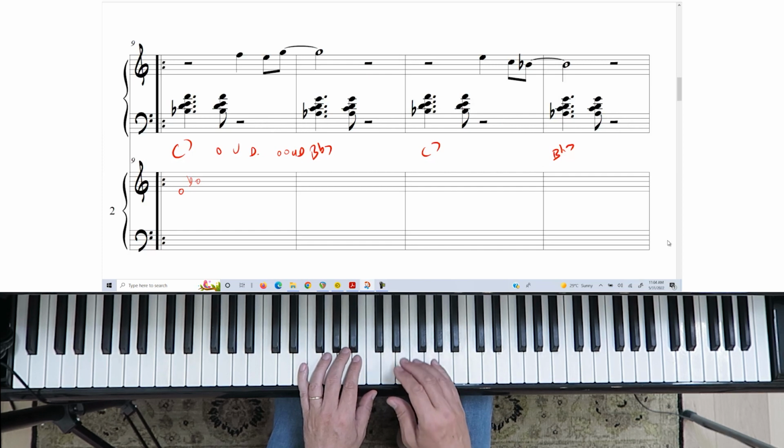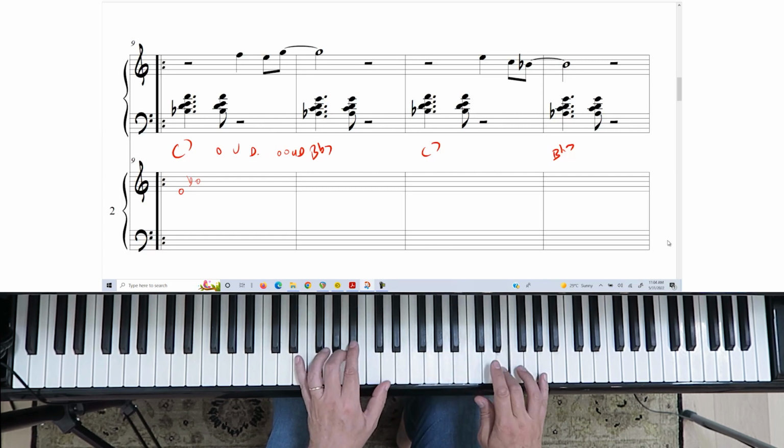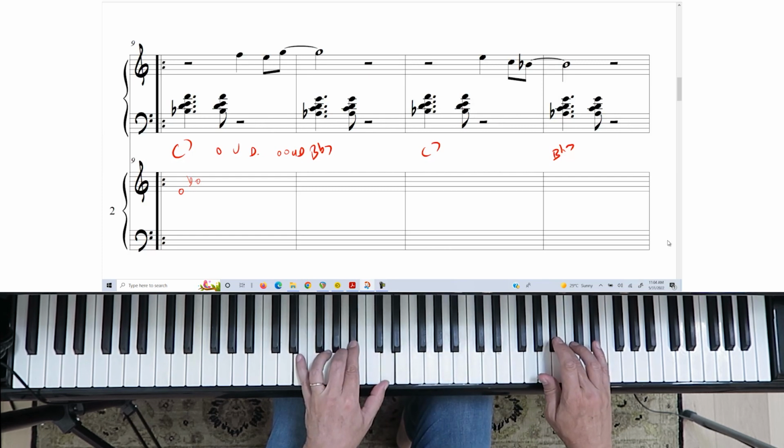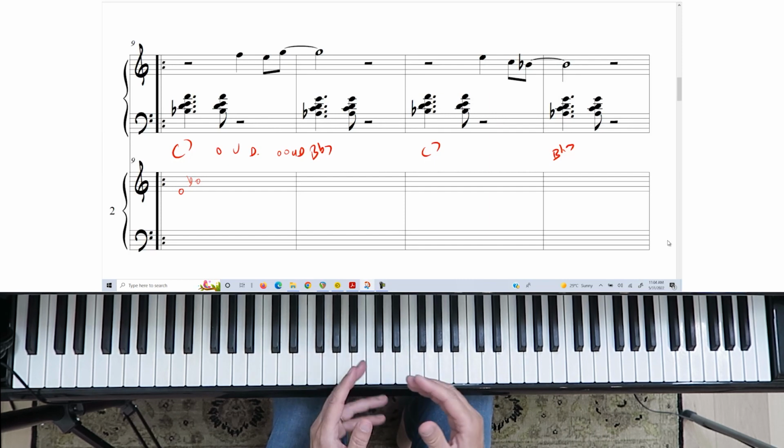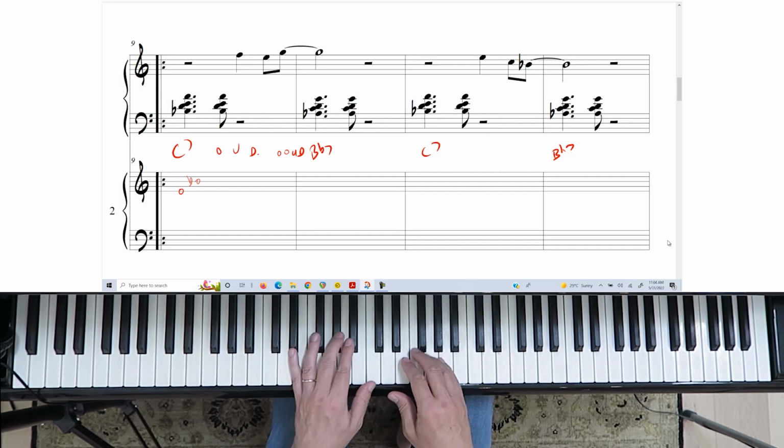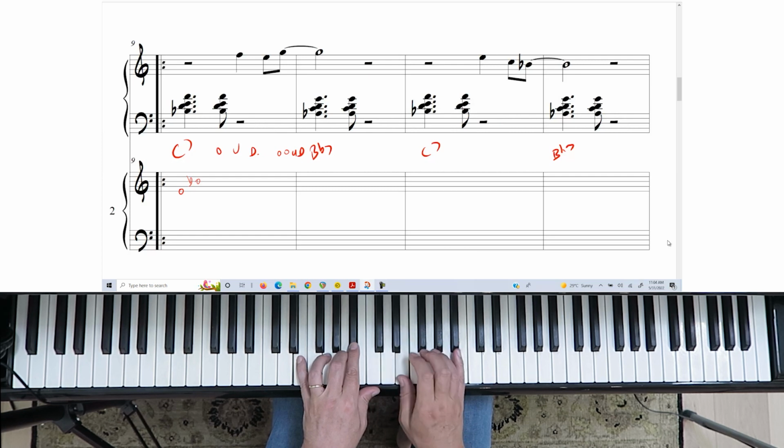You get the idea. Now let's go under, over to the destination note. And then you could do two overs and one under, for example.